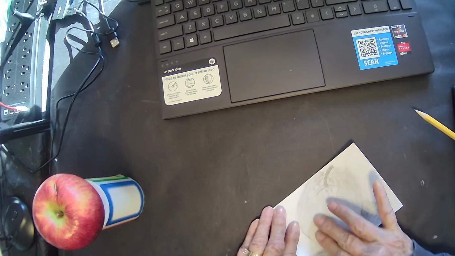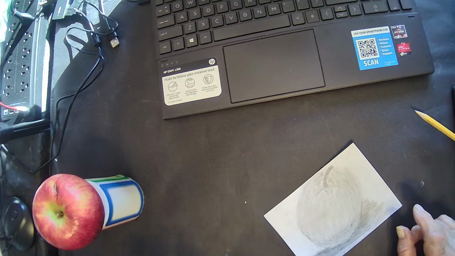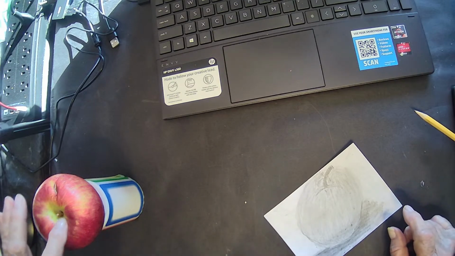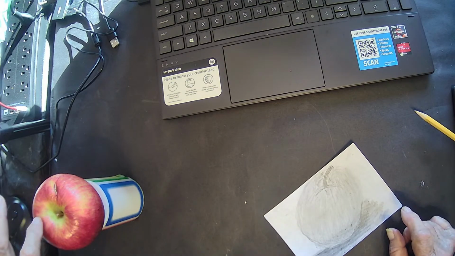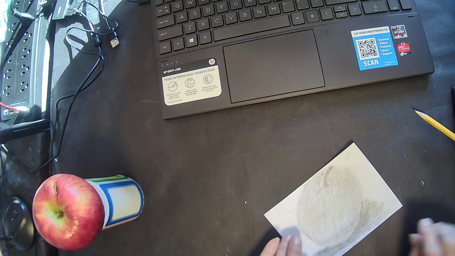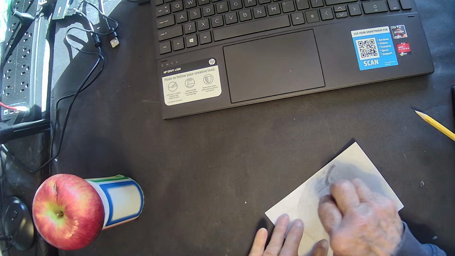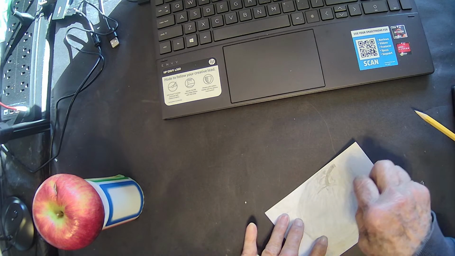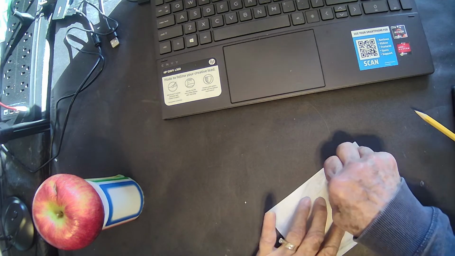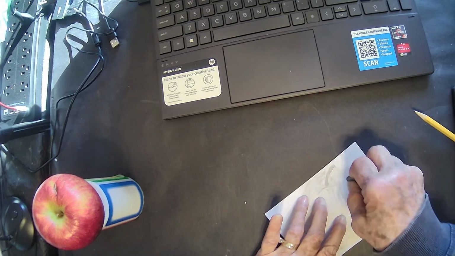Now, the apple has places that are lighter. You can see right here there's a place, and right in here. So in these places you have to pull out the darkness and make it a little bit lighter, because that's where the apple shines a bit.